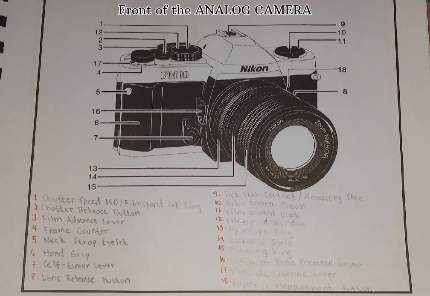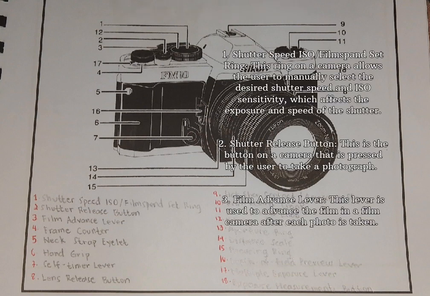In this first image, I will elaborate on each part of the front of the camera. Number 1. Shutter speed, ISO film speed setting. This ring on a camera allows the user to manually select the desired shutter speed and ISO sensitivity, which affects the exposure and speed of the shutter.